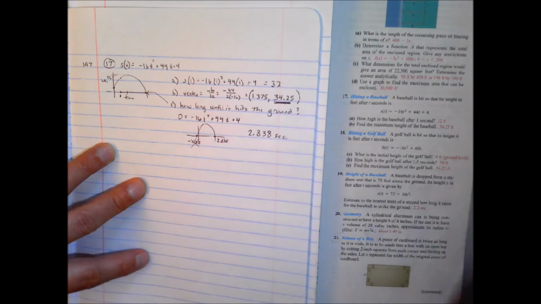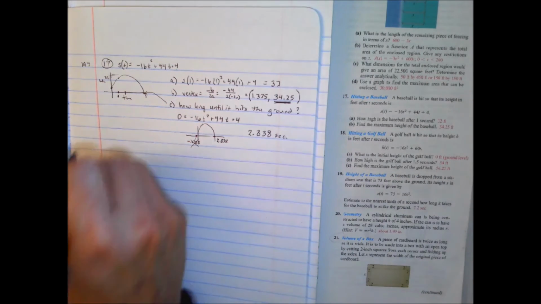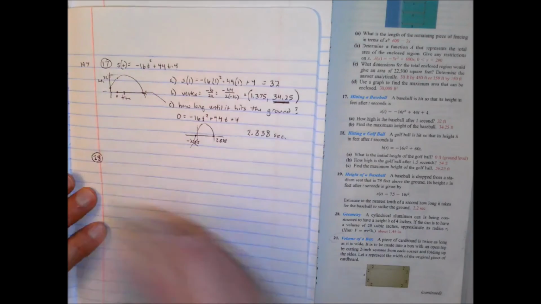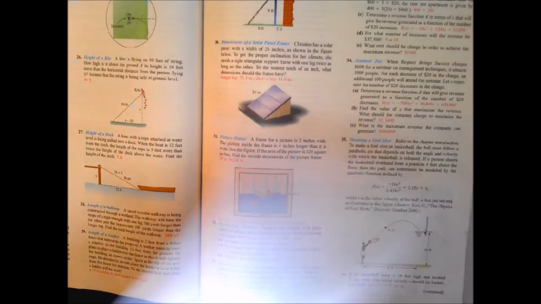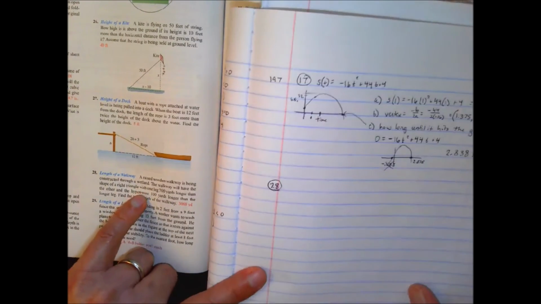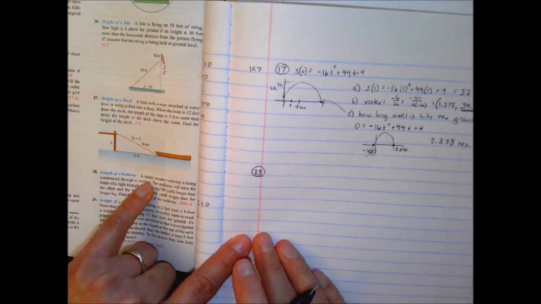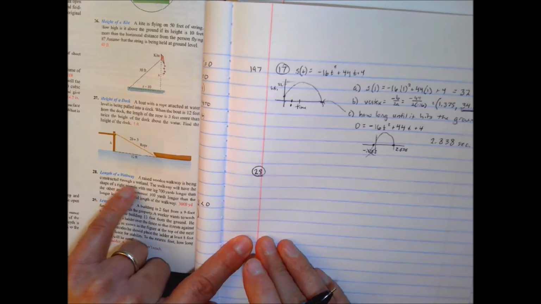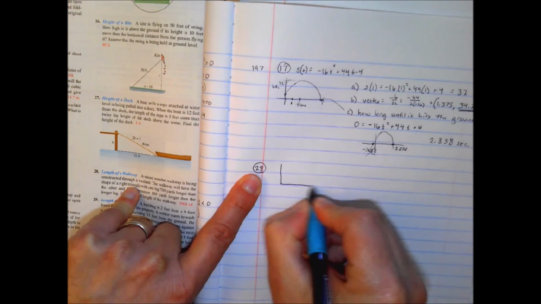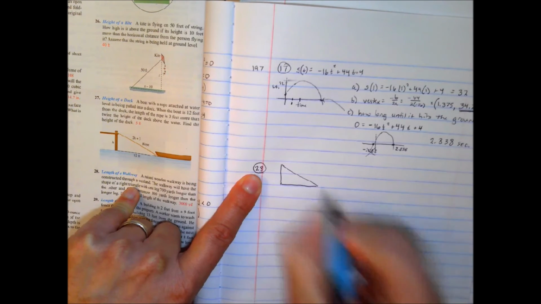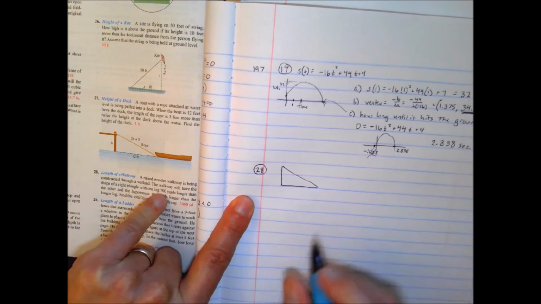Number 28. Okay, it says the length of a raised wooden walkway is being constructed through a wetland. The walkway will have the shape of a right triangle with one leg 700 yards longer than the other.